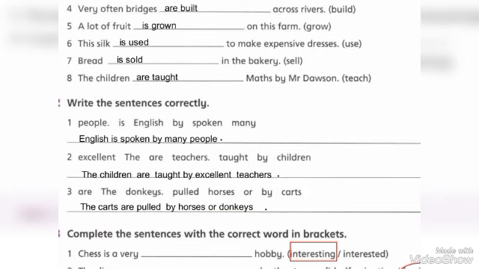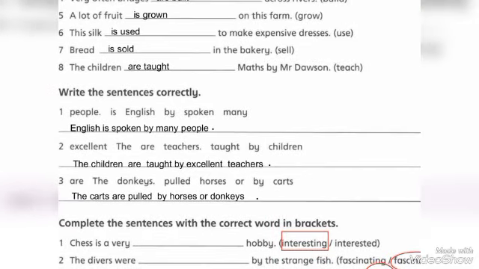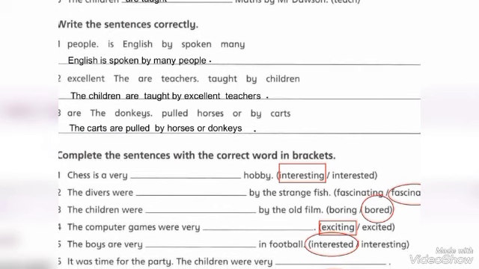Here we describe chess. Chess is very interesting. Chess with ing. The divers were fascinated because I describe the feeling of the divers. The children, I describe the feeling of the children. The computer, here I describe the computer. The boys are very interested. Interested, I describe the feeling of the boys, so I add ed.